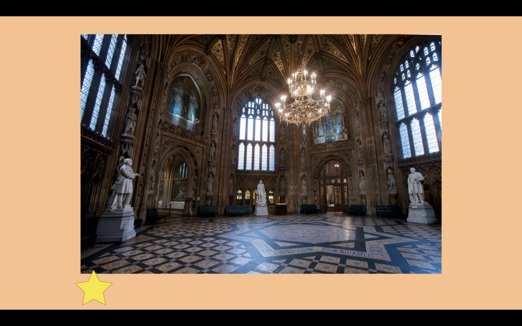Now, what's really, really cool is that above each one of the doorways is a huge mosaic that represents each of the 4 territories that are part of Great Britain. There's one for England that has St. George above it, because he's the patron saint of England. There's one for Scotland that has St. Andrew above it, because he's the patron saint of Scotland.